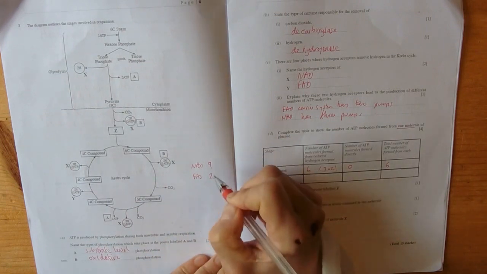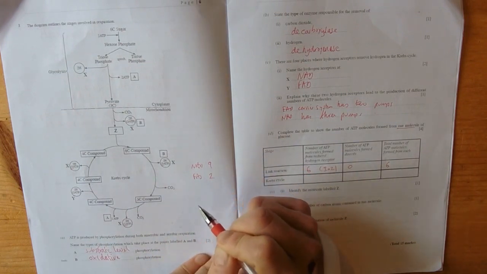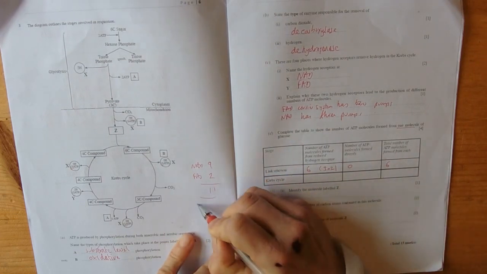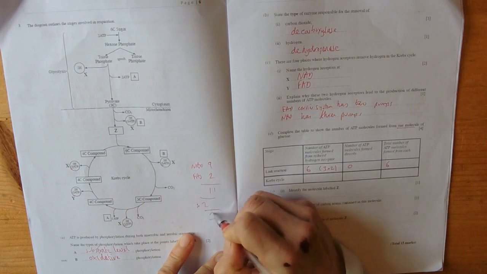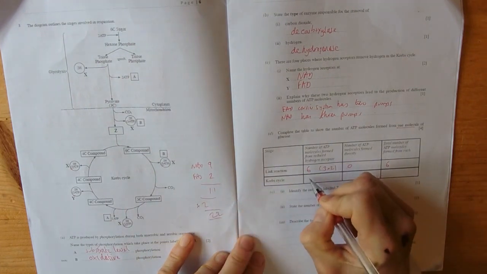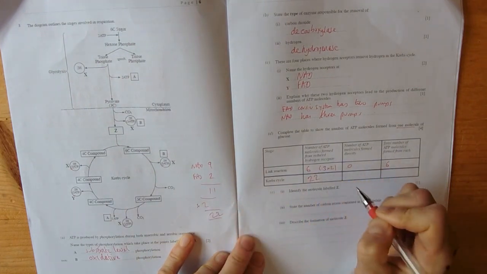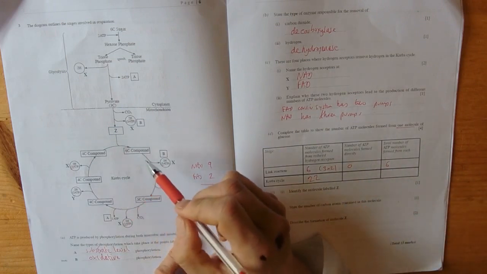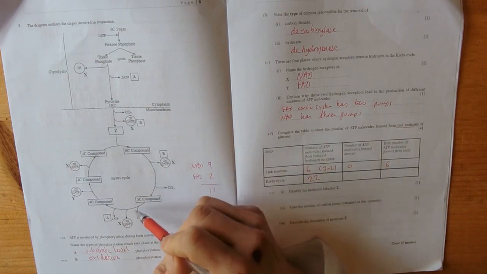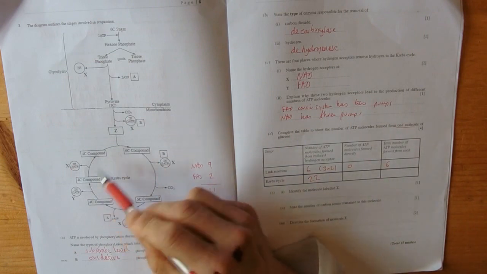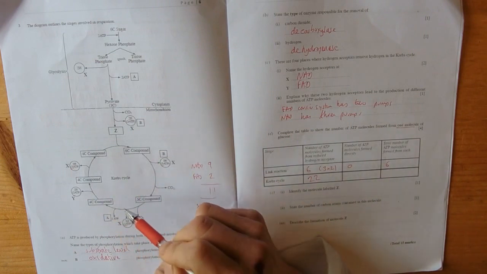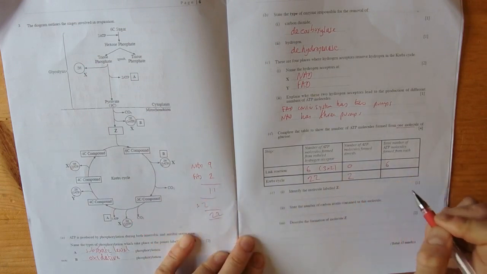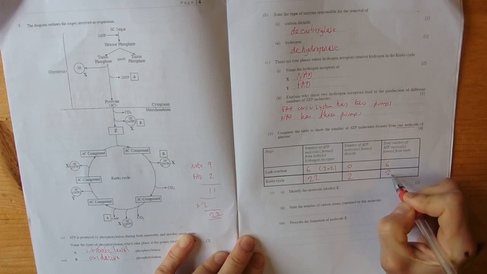So that will be 11, and that happens twice, so 11 times 2 will be 22. How many ATP molecules are formed directly? Well, looking through here, we just got the 1. But of course this cycle happens twice per glucose, so that's going to be 2. And then when we add that up, that's going to be 24.